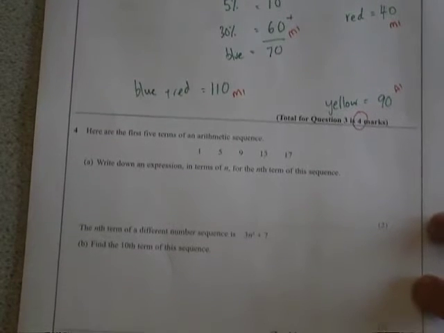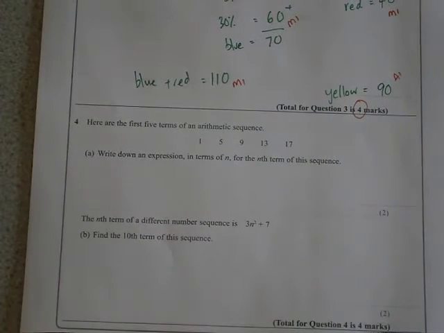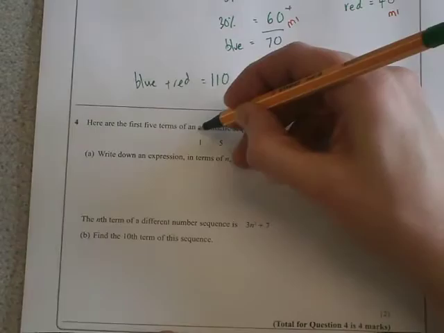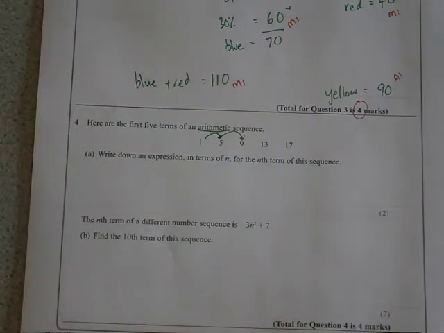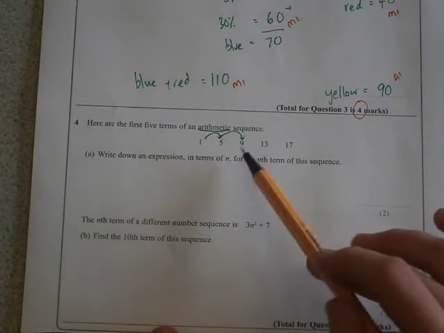So let's have a look now at question 4. So there's first 5 terms in an arithmetic sequence. Now, as soon as you see that word, arithmetic, you know that it's adding to go from one term to the next. So this is one of the simpler nth term rules that we can find, and we've got to find what this common difference, or what are we adding each time.